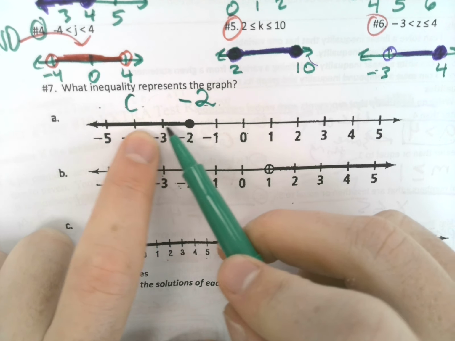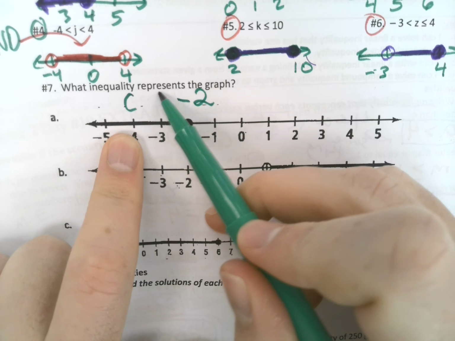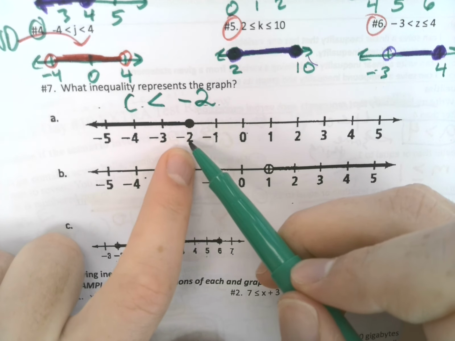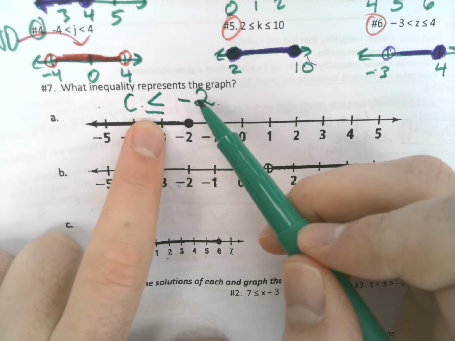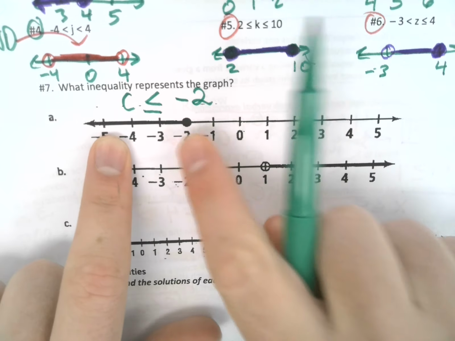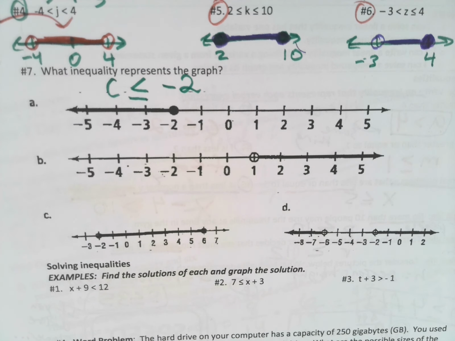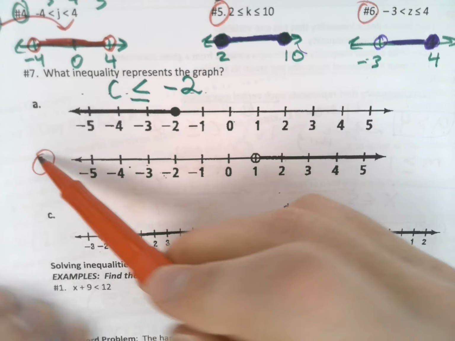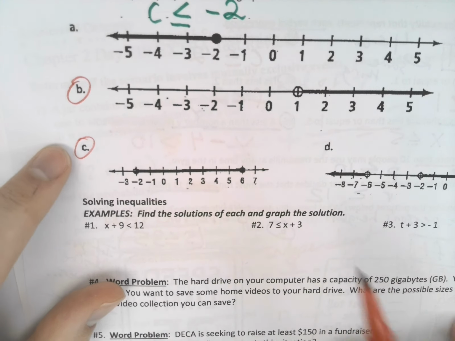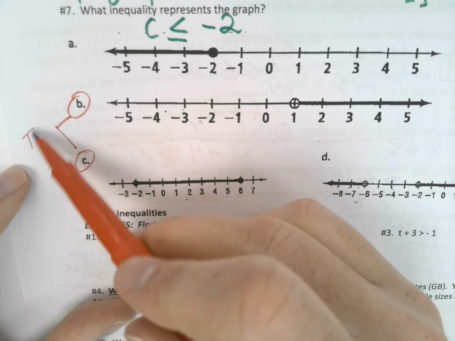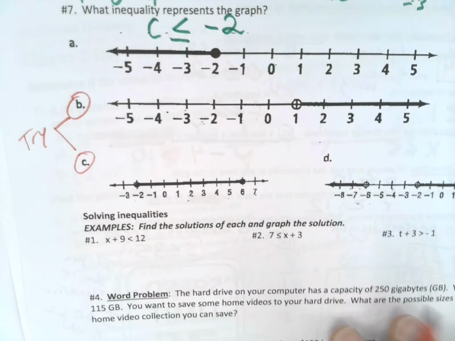How does C compare to negative 2? Looks like we're shading to the left where all the numbers are smaller. And is negative 2 filled in? Yes, it is. So C could be equal to negative 2, or it could be less than negative 2. Try number 7, part B for me. And then if you're feeling really creative, you can try part C. So you go ahead and pause the video and try these two.